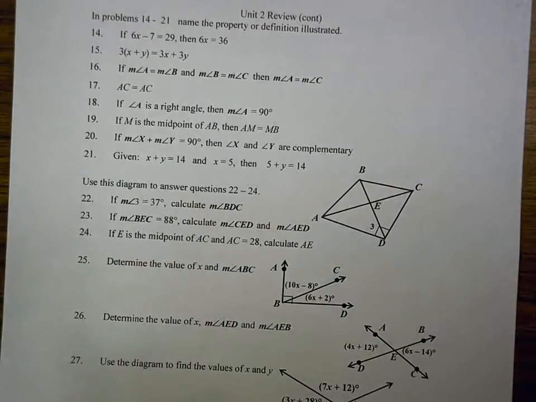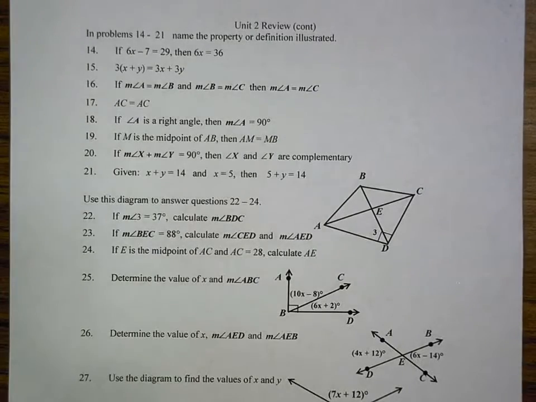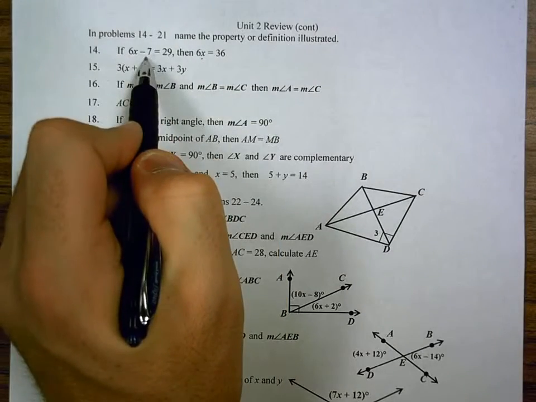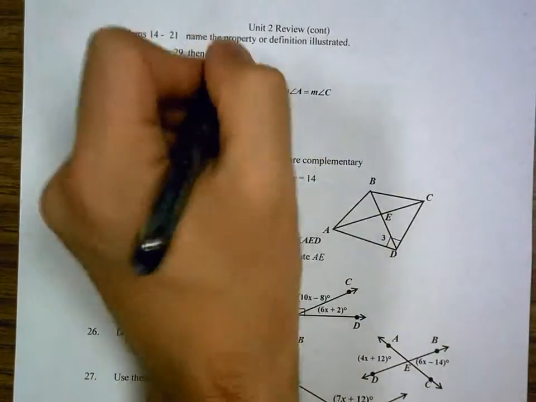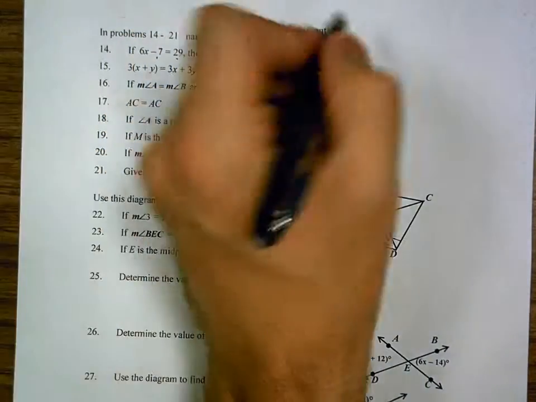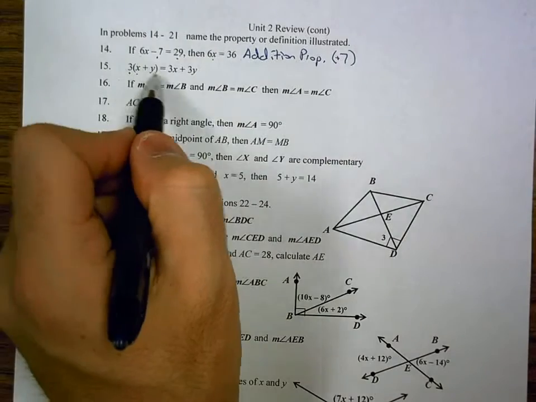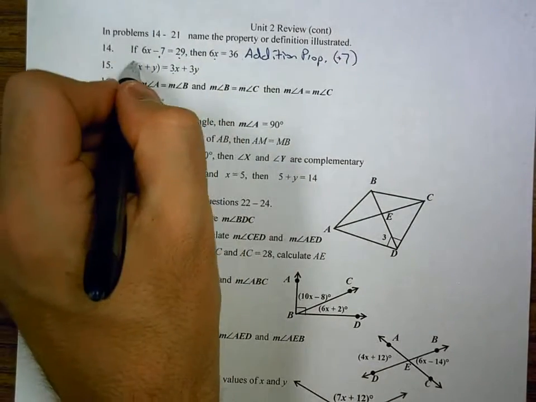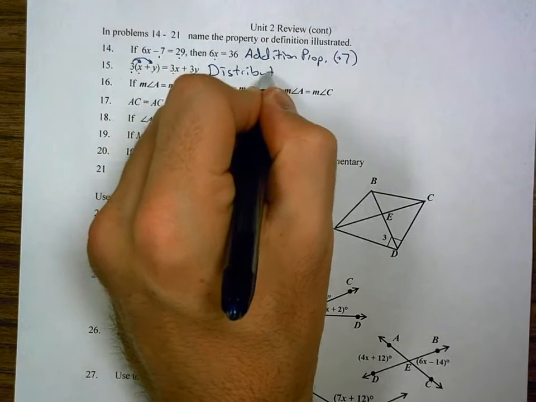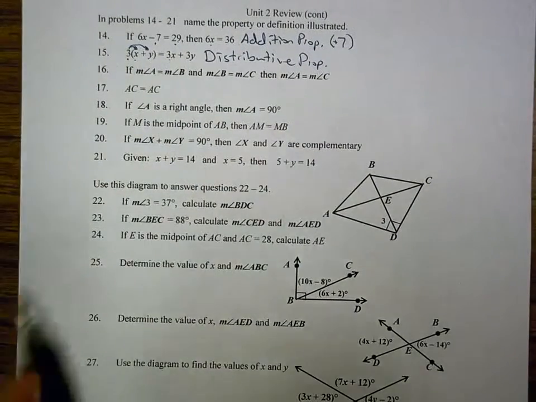Now, on the next 8 problems, we're just naming properties. So we look, if we're given this equation, then we're here. So what changed? I had a -7 here. This was 29. Now it's 36. This was the addition property. I added 7 to both sides. If we make a little note there, I have 3 times the quantity x plus y equals 3x plus 3y. We may remember this from our algebra days. I've used the distributive property, and I've distributed the 3 to both terms inside the parentheses.